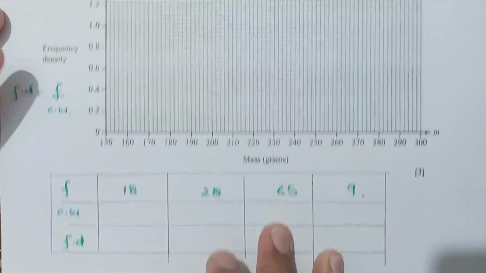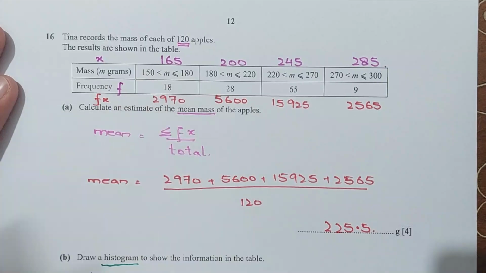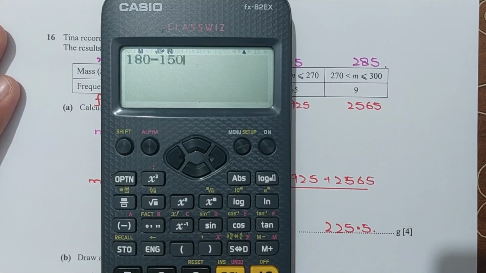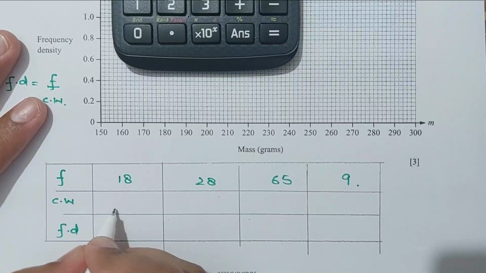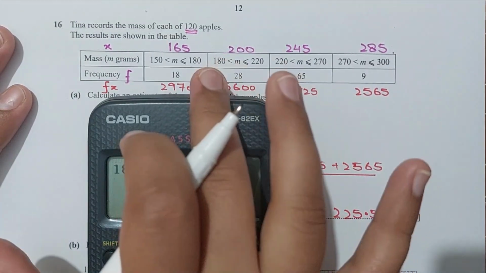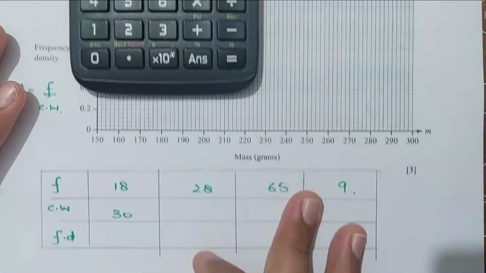Now, the class width is the difference between the interval ends, the difference between 180 and 150, which is 30. 180 minus 150, 30 is the class width. For the next interval, we have 180 and 220. 220 minus 180, 40 is the class width.